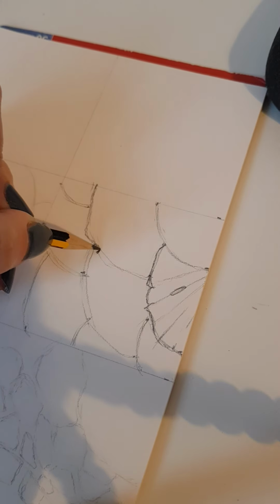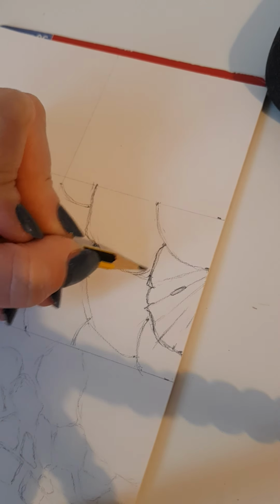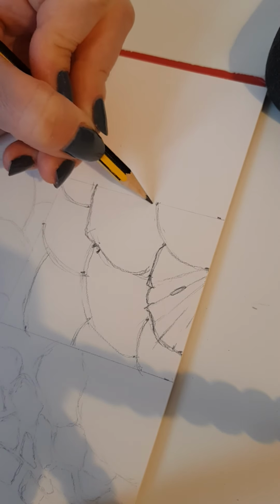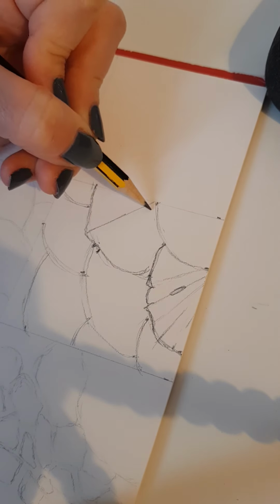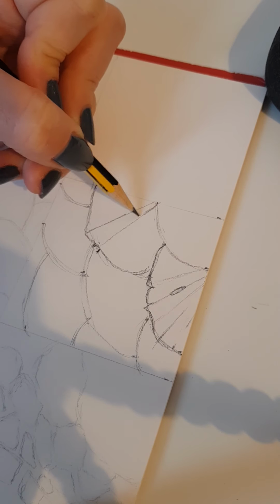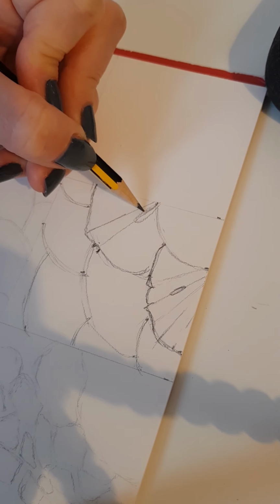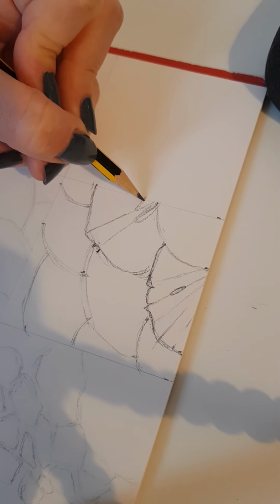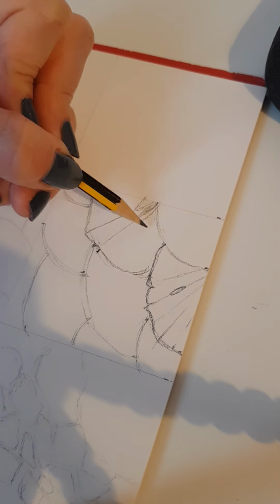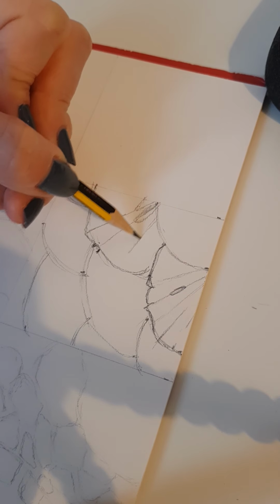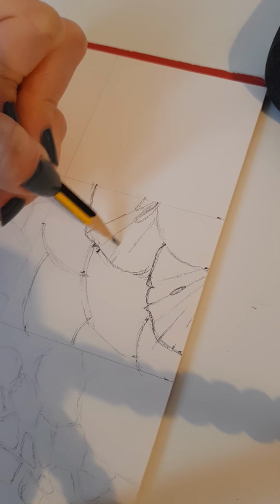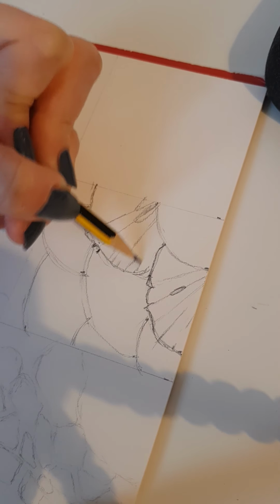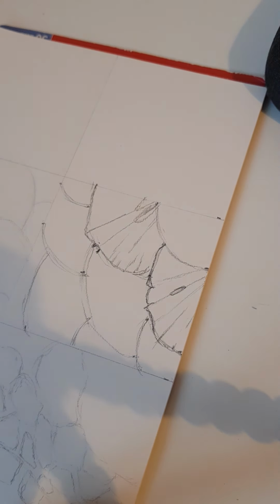Just change some of these shapes here. You can draw in shadows as well. I'm drawing a couple of these shadows as well, but I'm not shading them in. A few more of these lines. Okay, and you carry on until you've got the right shape.